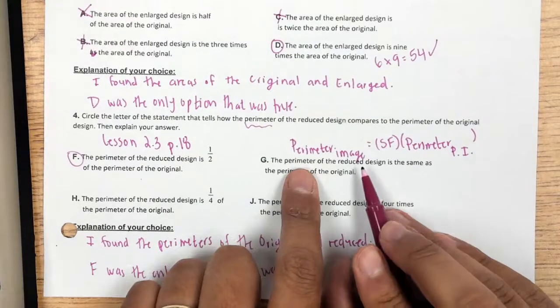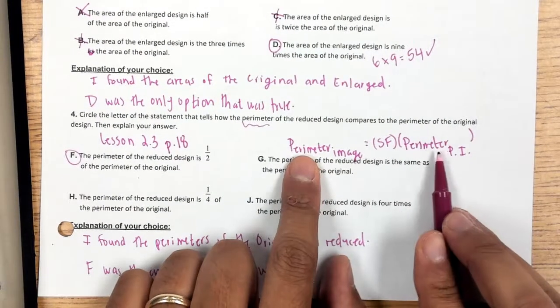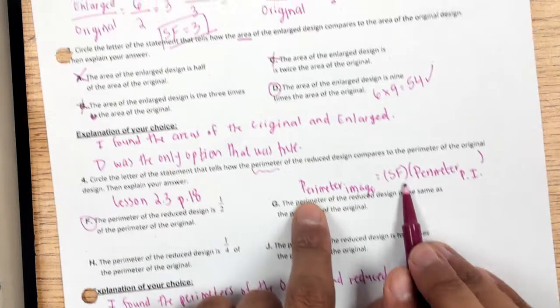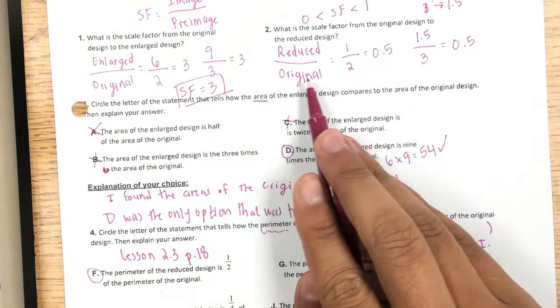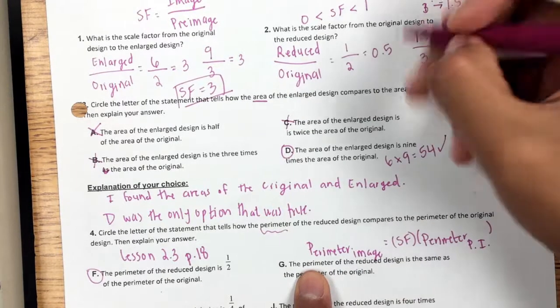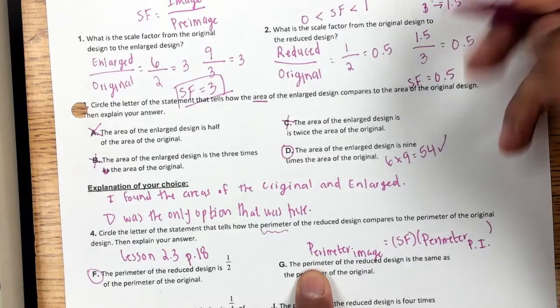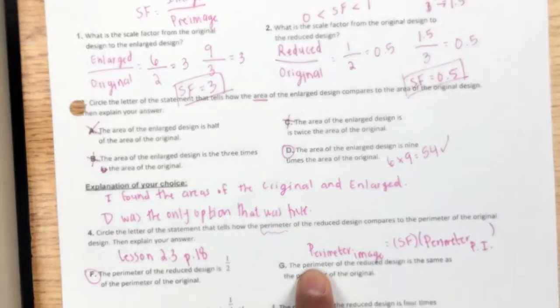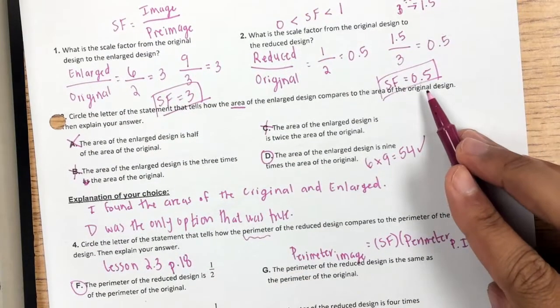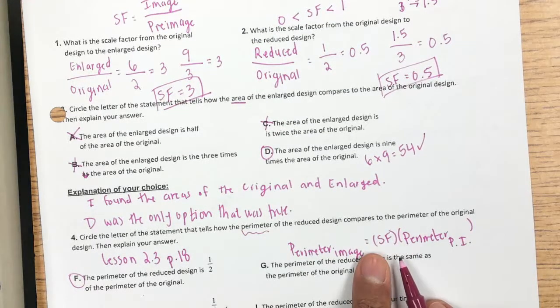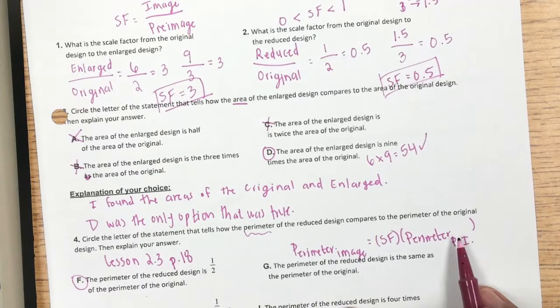So if we took this equation that we gave you guys and we just found out what the scale factor was, well, we wrote down the scale factor from the original to the reduced, which was 0.5. Oops, I forgot to write this officially and box it so I know that's my answer. Okay, so we said that the scale factor was 0.5. So we know that we need to multiply the perimeter by 1/2.